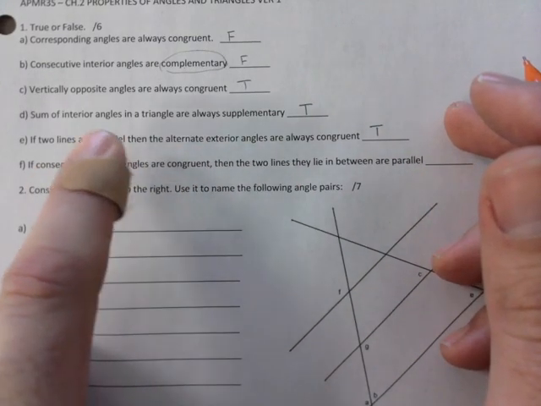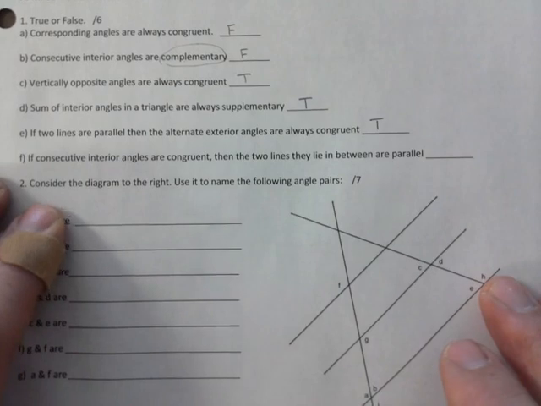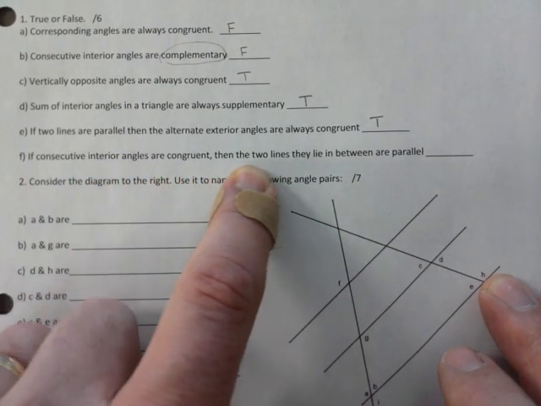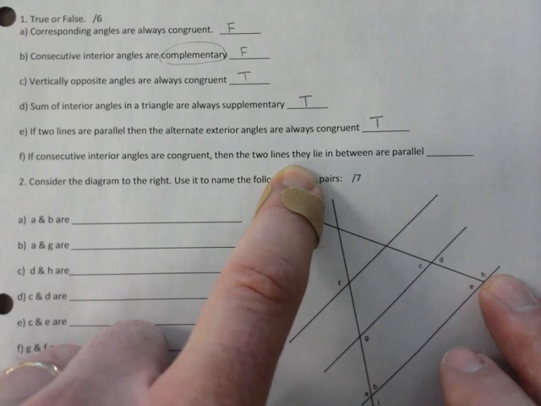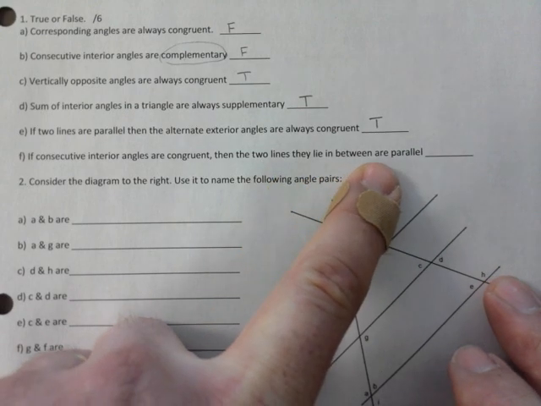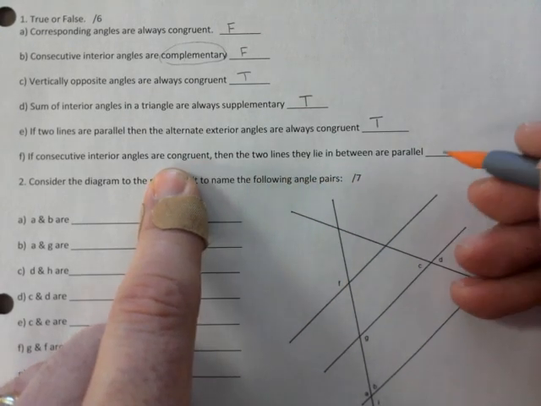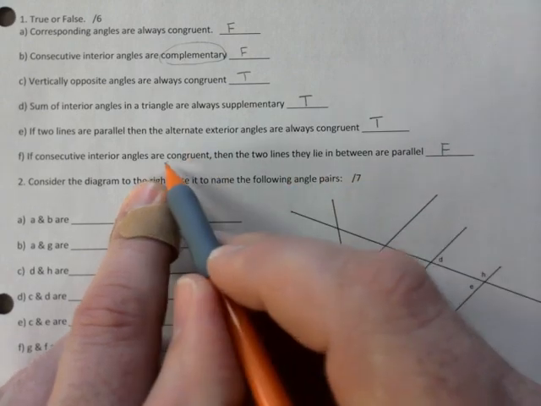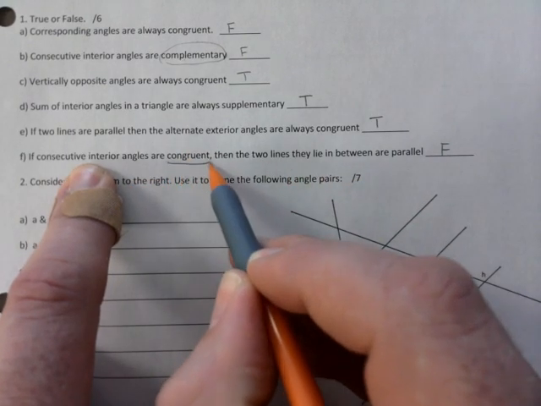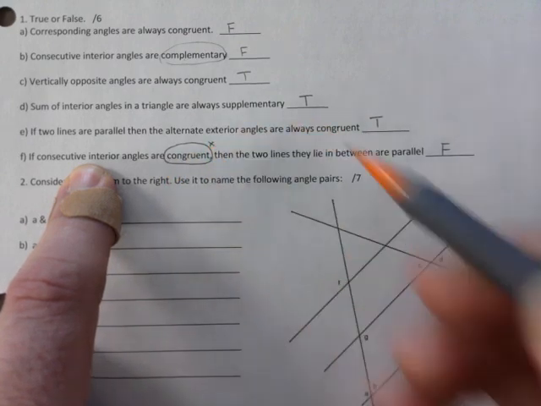If consecutive interior angles are congruent, then the two lines are parallel. And that is false because consecutive interior angles should be supplementary, not congruent. So this makes that statement false, right?